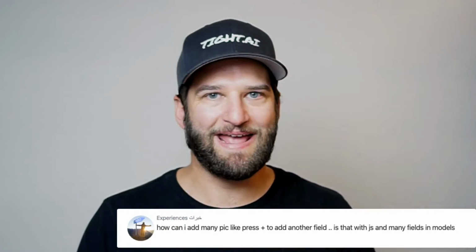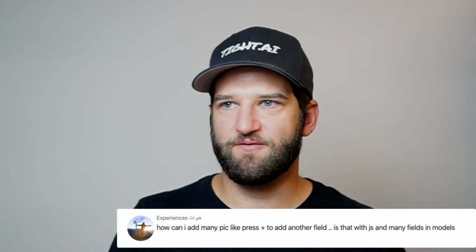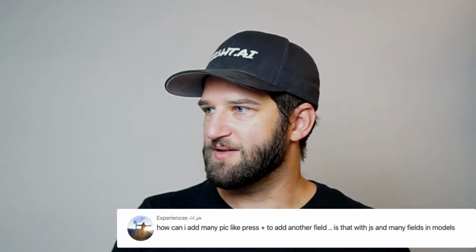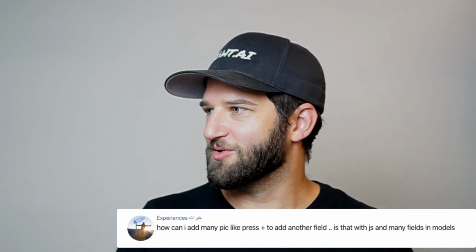That doesn't mean that Django can't do it by itself. That just means that JavaScript adds that user interface experience that you might need, and that's certainly outside the context of what we're going to be covering the remainder of the bootcamp. So thank you for that question. It's a good one.